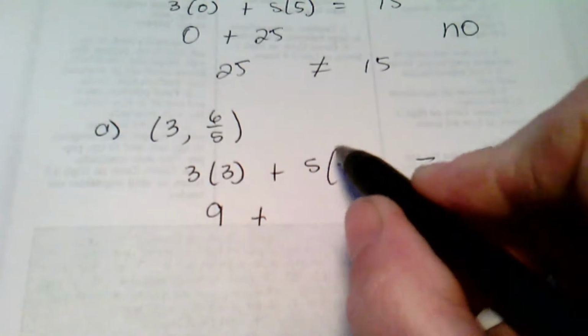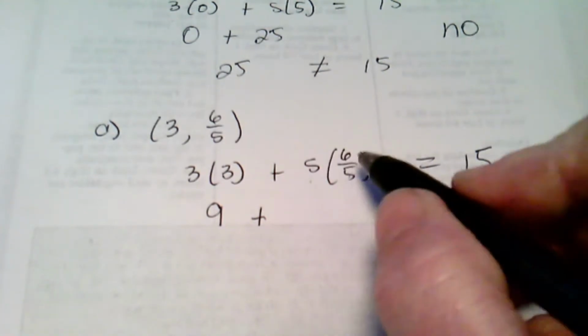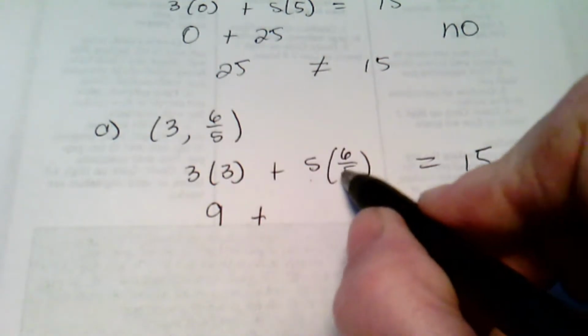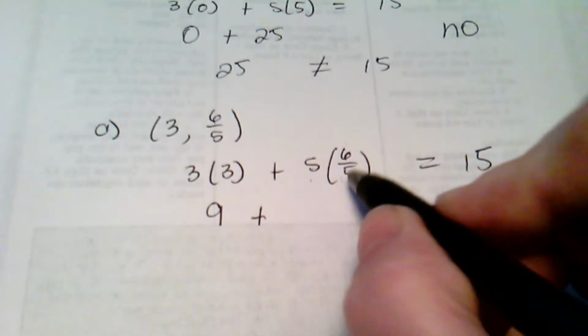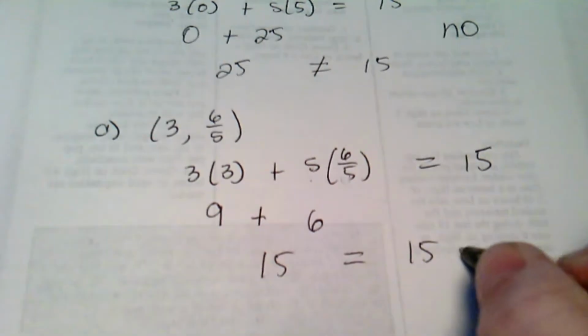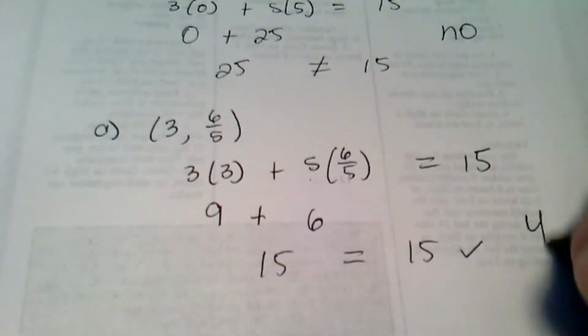It's numerator times numerator, denominator times denominator. So 5 times 6 is 30, and then it'll be 5 on the bottom, so it's 30 divided by 5, which is 6. That is 15. 15 does equal 15, so this is a yes. So our first question, we have a yes, a no, and a yes.